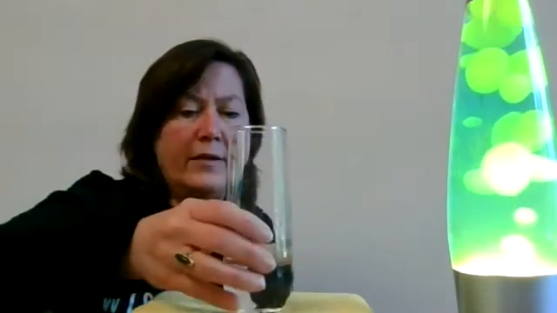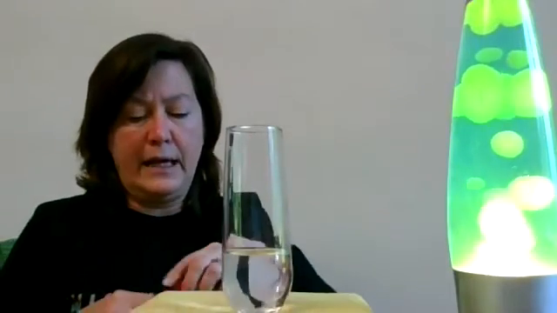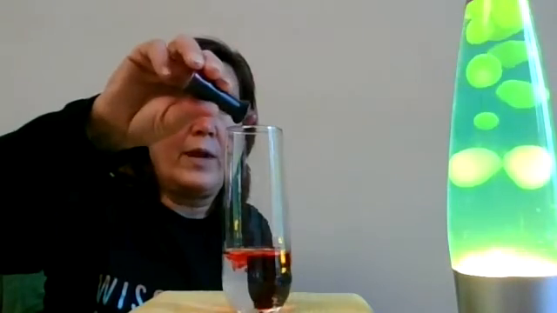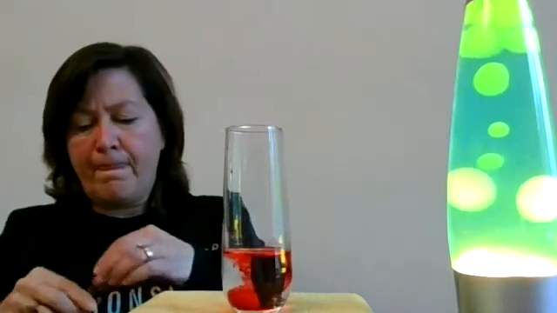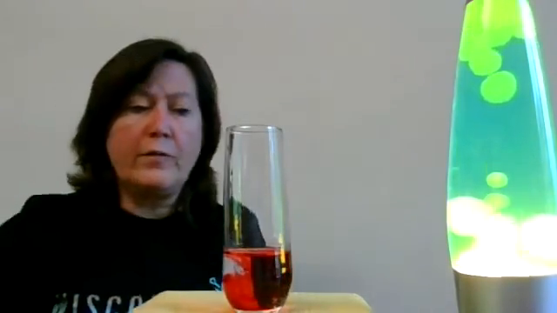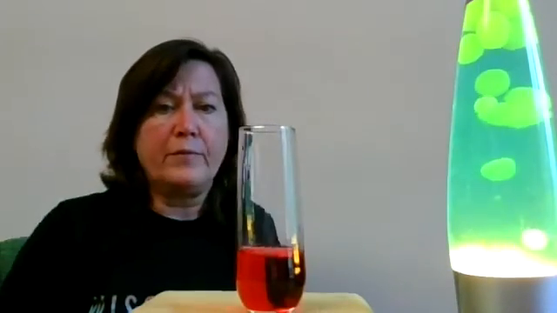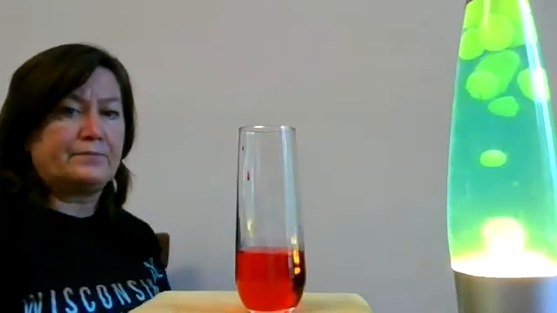I don't really need very much water. There, that's good. Now I'm going to add food coloring so that I can get that water red and so we can see it better. And food coloring mixes very nicely. It's about the same density as water, and it mixes very nicely.